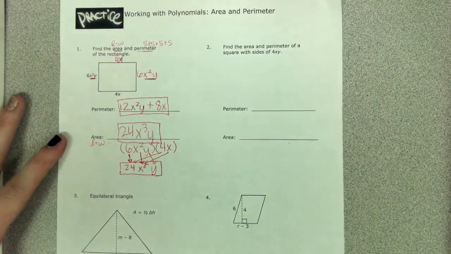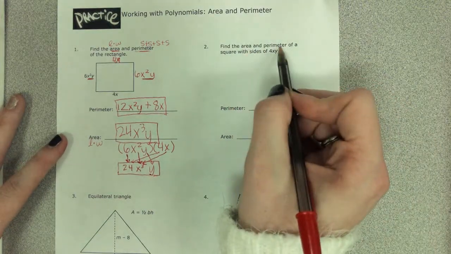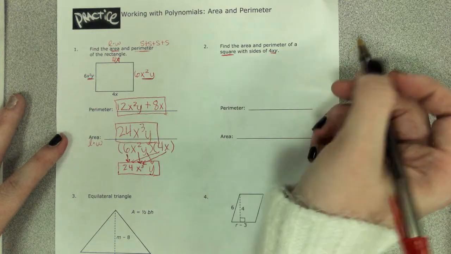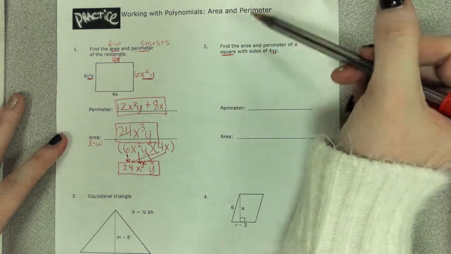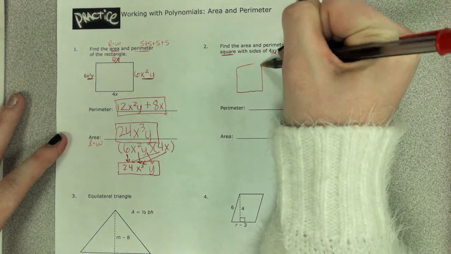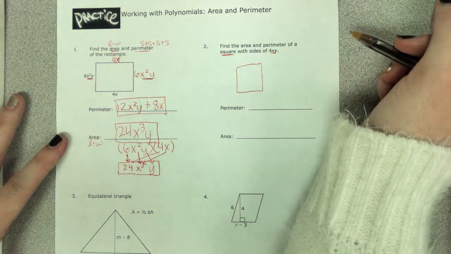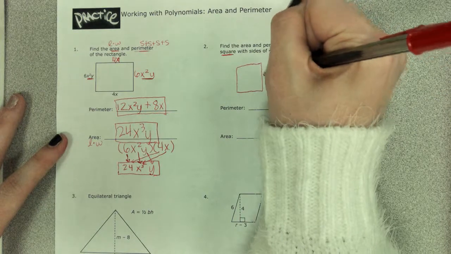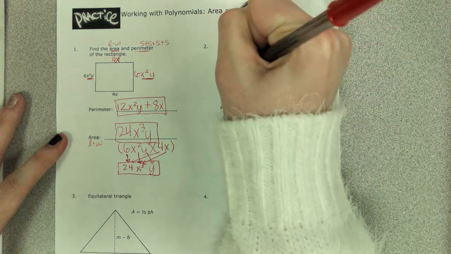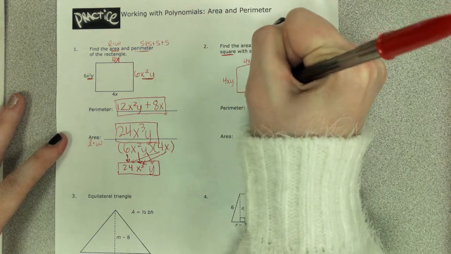For number 2, it wants us to find the area and perimeter of a square this time, and it gives us these side lengths. So the first thing is, let's draw a picture. So I know it's supposed to be a square, so I'll try to make it look as squarey as possible. And squares we know have all same sides. So I know that all of these sides over here are going to be exactly the same.